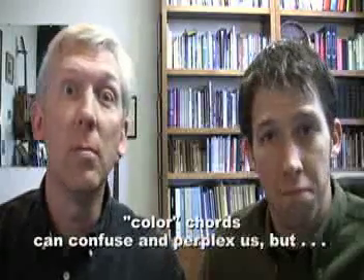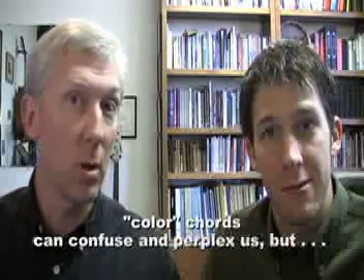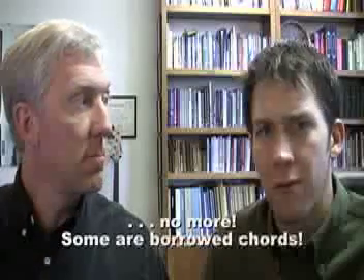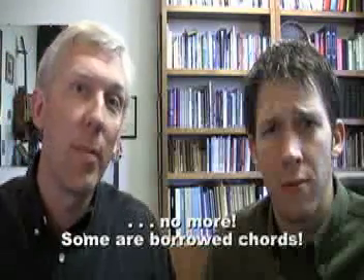It's a little confusing, but this helps to explain some of those color chords that confuse and perplex us in life. They are not so confusing and perplexing. They are merely borrowed from the minor, or perhaps the major, thus requiring an accidental that is easily explained.